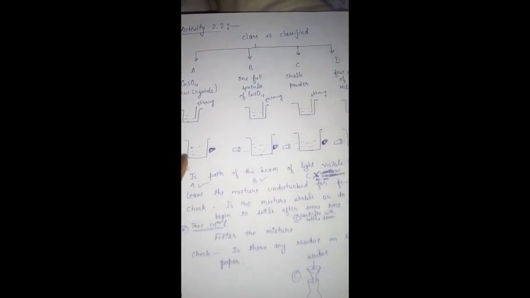What will you observe? You will observe that in case of A and B, light will pass, but in case of C and D, light will not pass. In other words, the beam of light will not be scattered by a true solution.